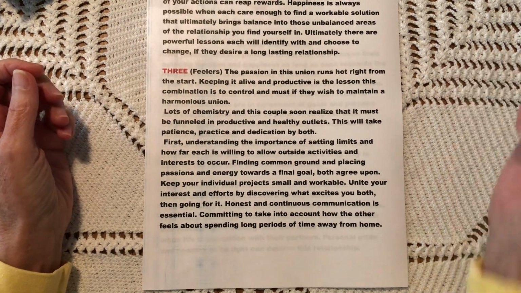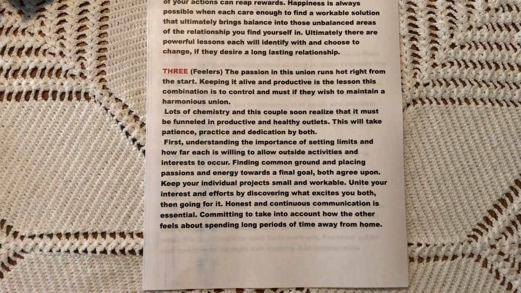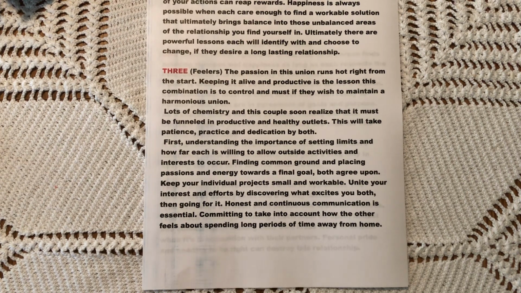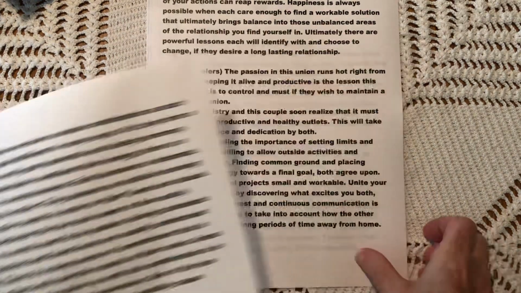Unite your interest and efforts by discovering what excites you both, then going for it. Honest and continuous communication is essential. Committing to take into account how the other feels about spending long periods of time away from home.